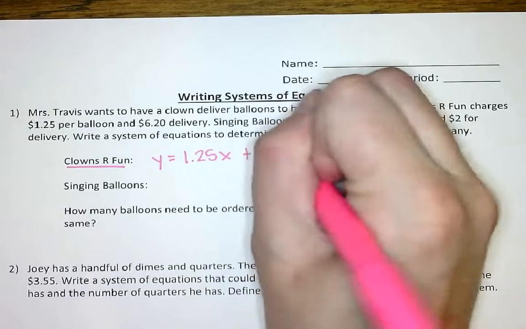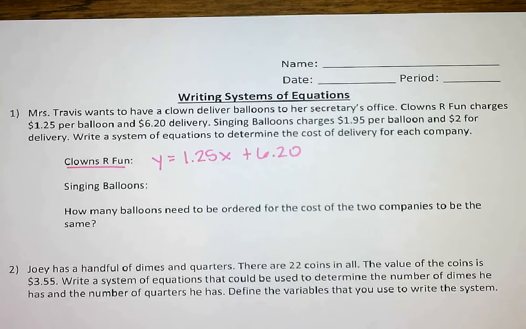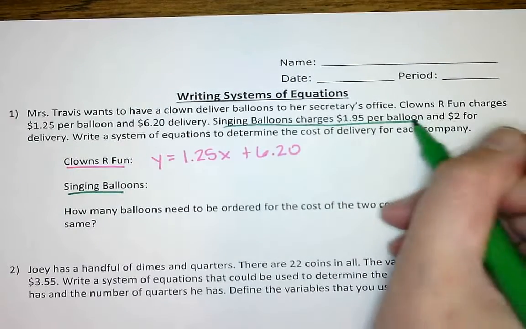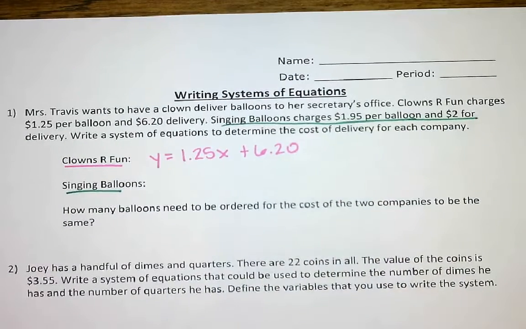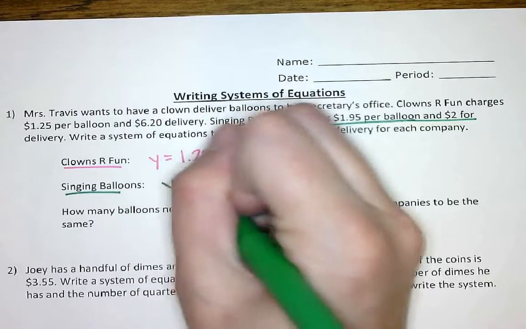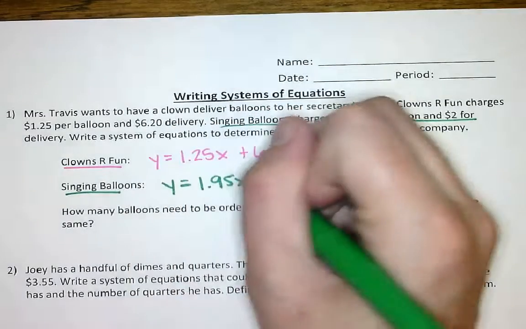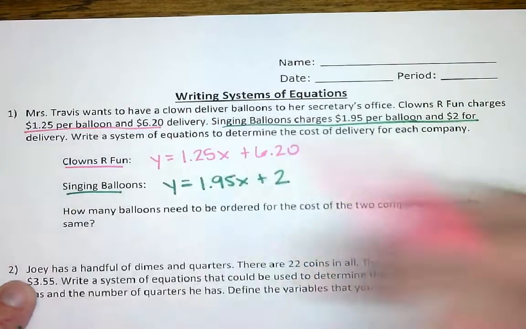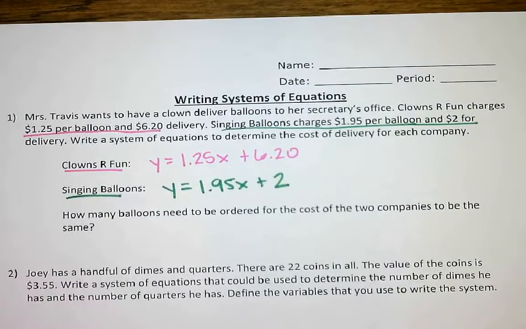Okay, and then what is the equation for our singing balloons here? 1.95x plus 2. It's only $2 to deliver that guy, which is kind of nice. And then once we graph that, what is our solution going to be, y'all?